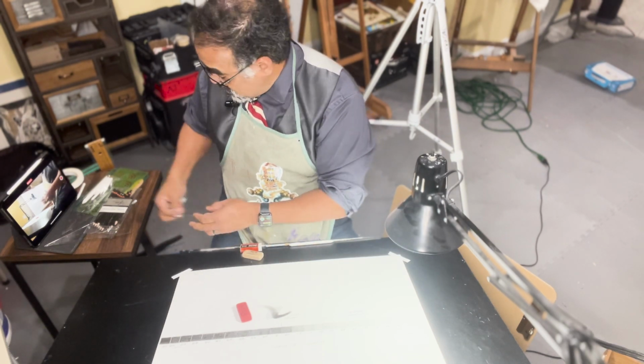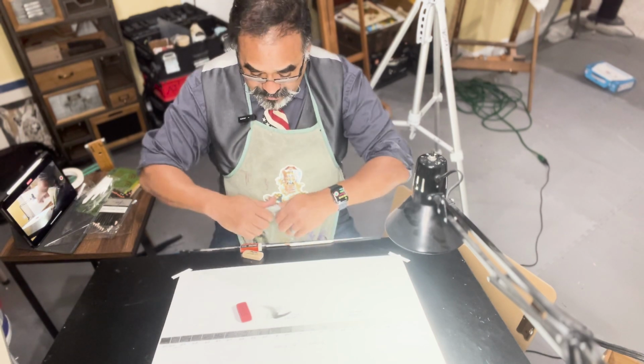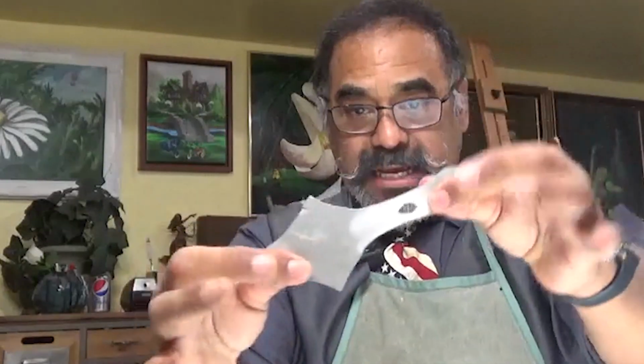Now I'm going to explain why there are 4 different types of erasers. You can see I'm taking this and I'm pulling it, not apart, I'm just stretching it. And this is what you're doing: you're actually warming up your eraser. What's the difference between all 4 of these? Glad you asked. All right.